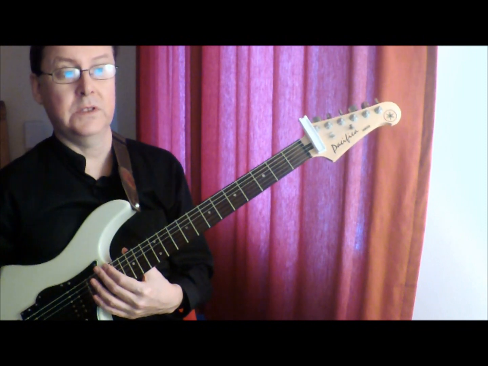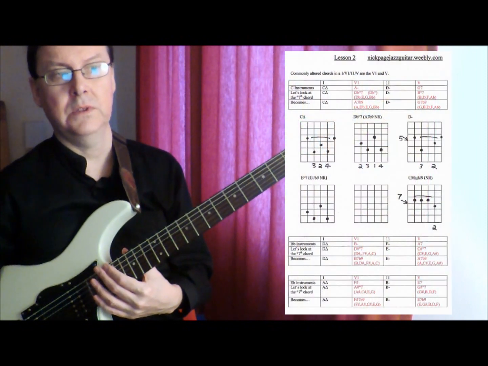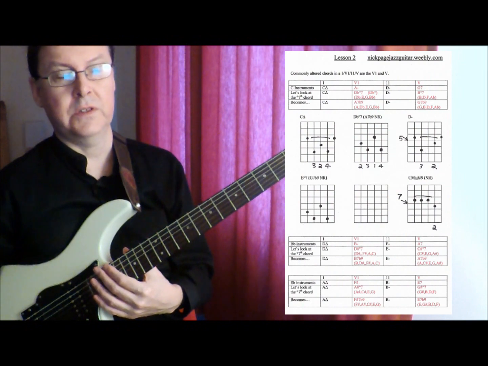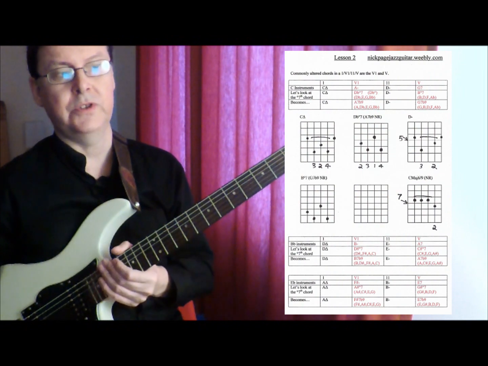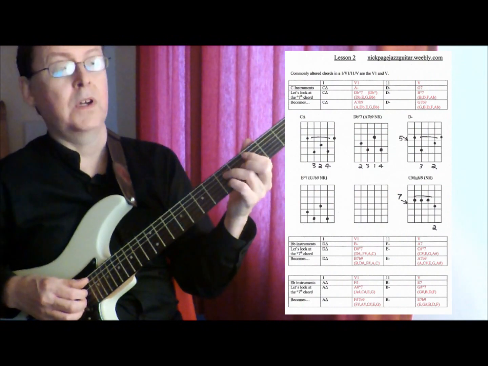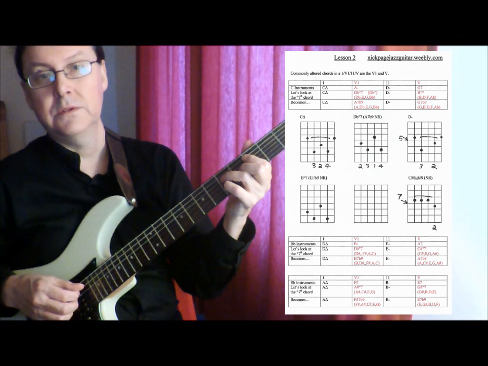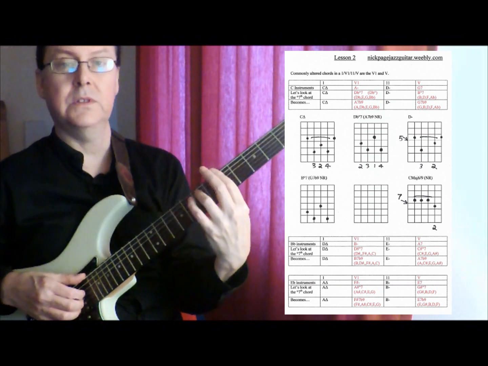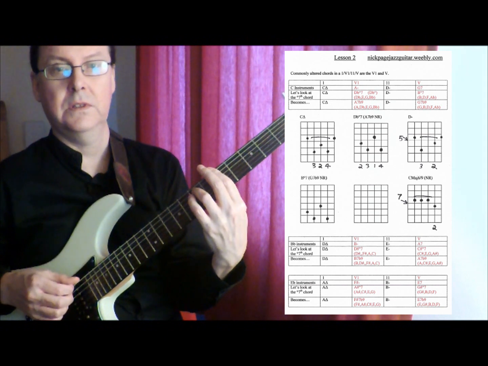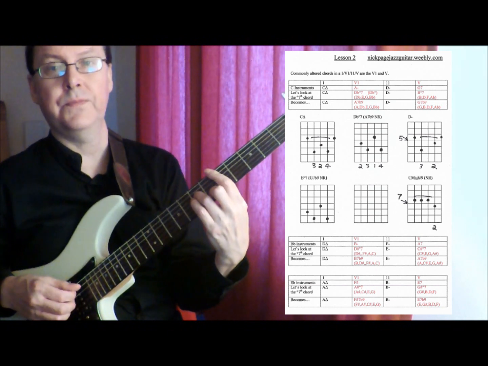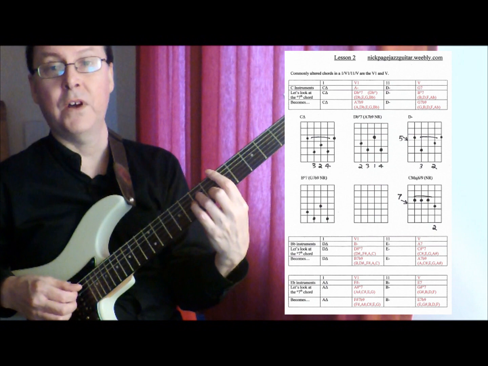So if you download this new sheet, lesson 2, which is free, it shows you a 1-6-2-5: C major 7, a 6 chord, A minor 7, a 2 chord, D minor 7, and a 5 chord, G7.